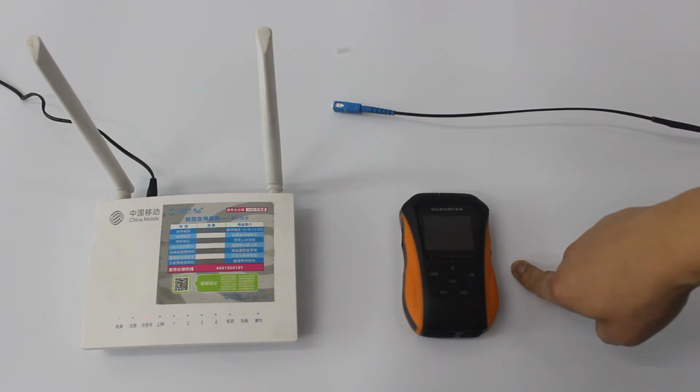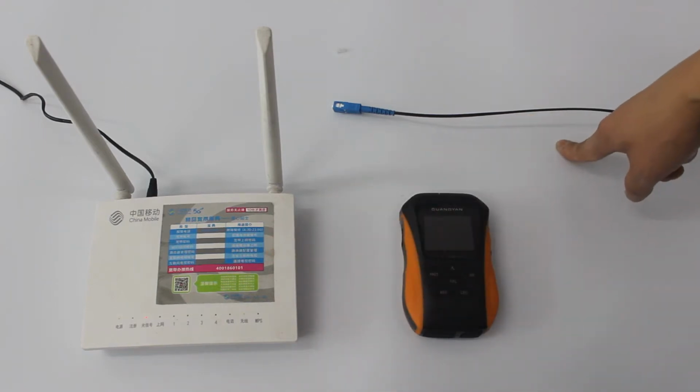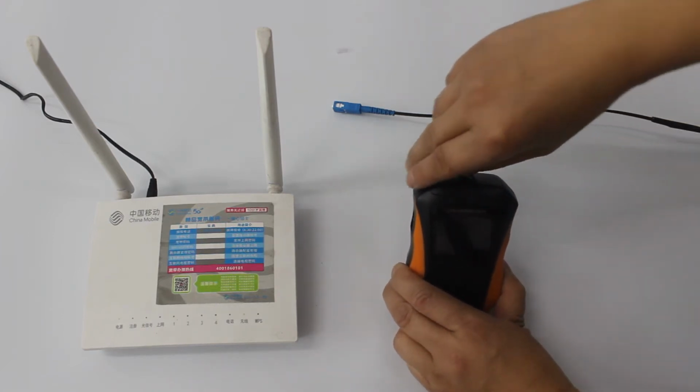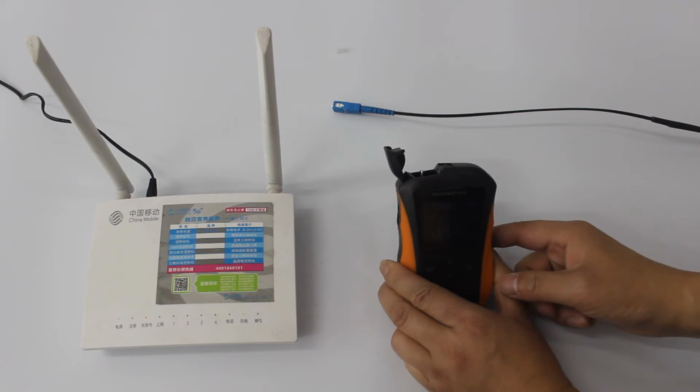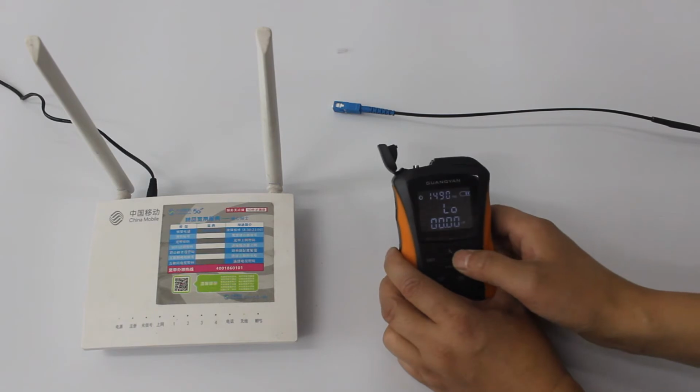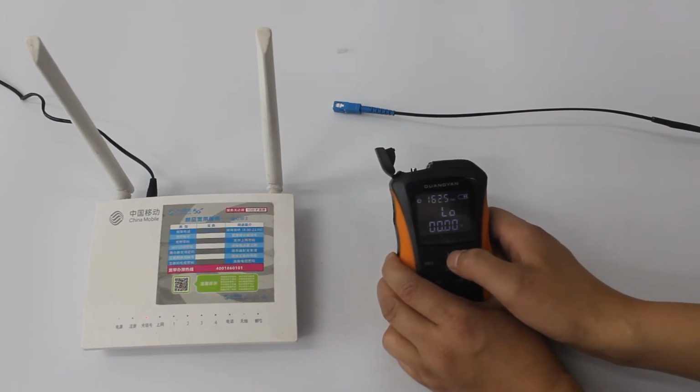This is optical power meter, ONU, FTTH dropper cable. OLT at the central office is transmitting optical signal. Open OPM dust cover and OPM will be open automatically. Press wavelength button to select the wavelength 1490 nanometer, because the downstream of OLT is 1490 nanometer.